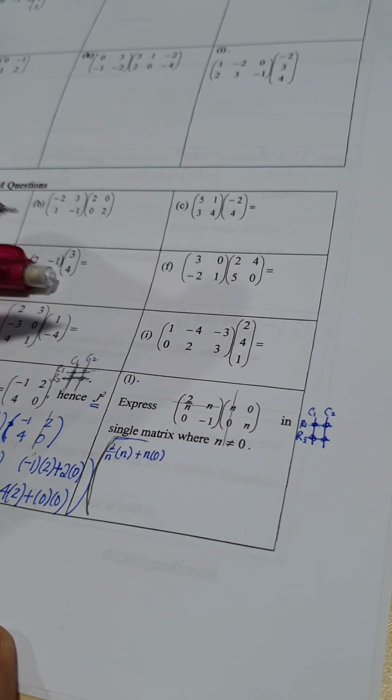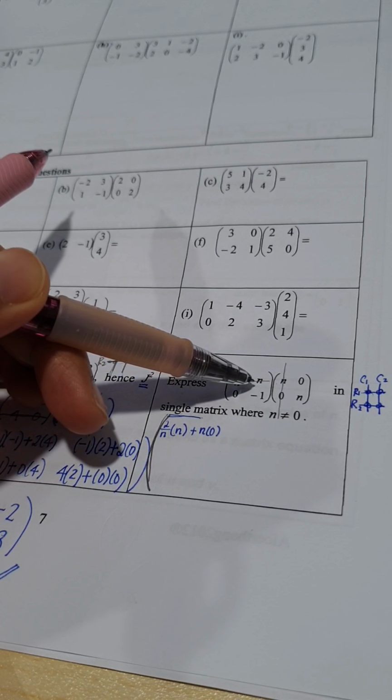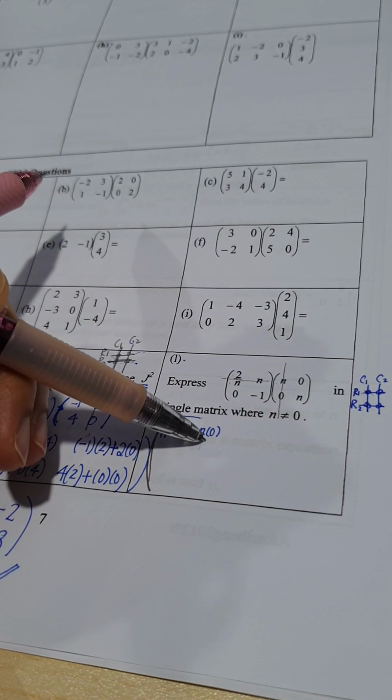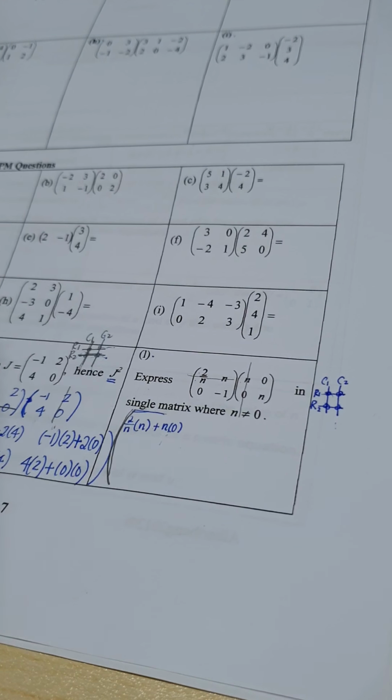Okay, row 1, column 1. So this 2 over n times n. Write it down. 2 over n times n. Continue, plus n times 0. Okay? Then we go to the next one. Row 1 and column 2. So find out row 1 and column 2.